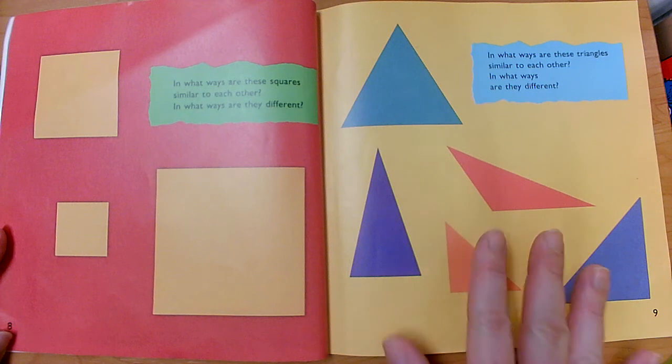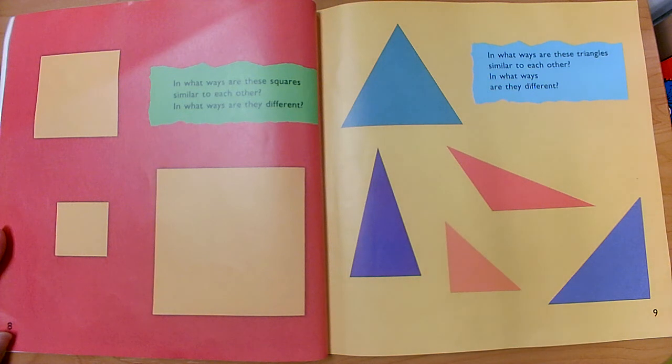In what ways are these triangles similar to each other? How are they all the same? How are they different? You're right. All the triangles are the same because they have 3 sides and 3 corners or vertices. So that's how they are similar. But how are they different?